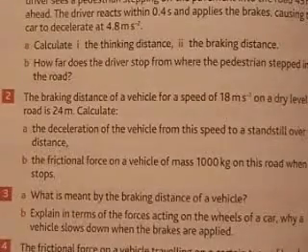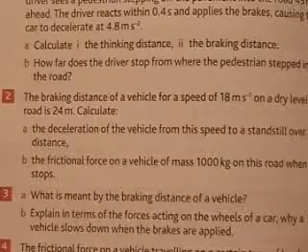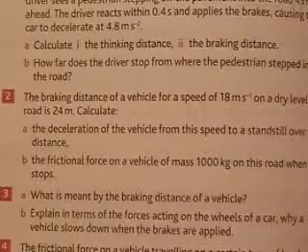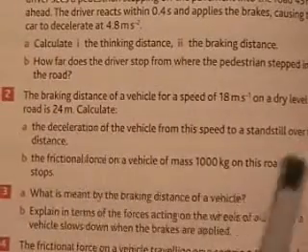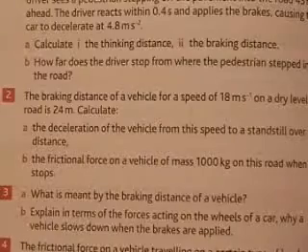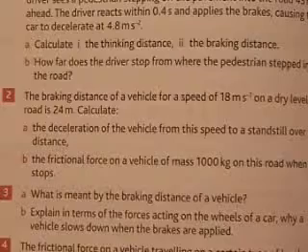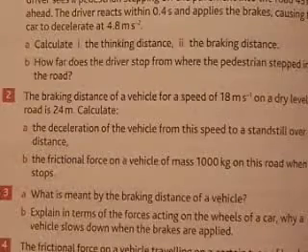Part 2 is a SUVAT question. It tells you the distance it takes to brake, it tells you what the initial speed is, and it asks you to find, well, it says the deceleration. Obviously that means it's the acceleration, it's a, and we know we're going to get a negative value for it.